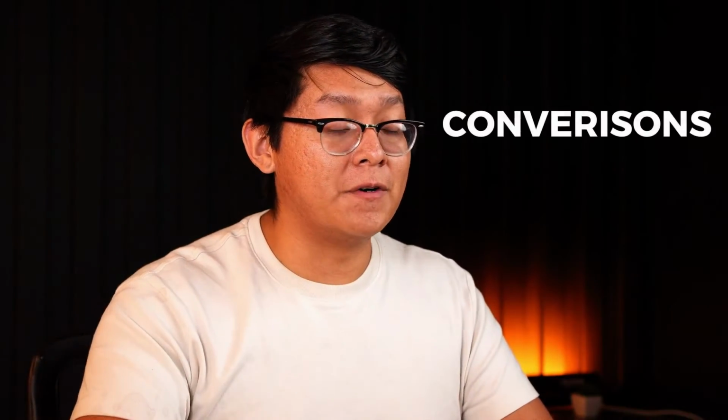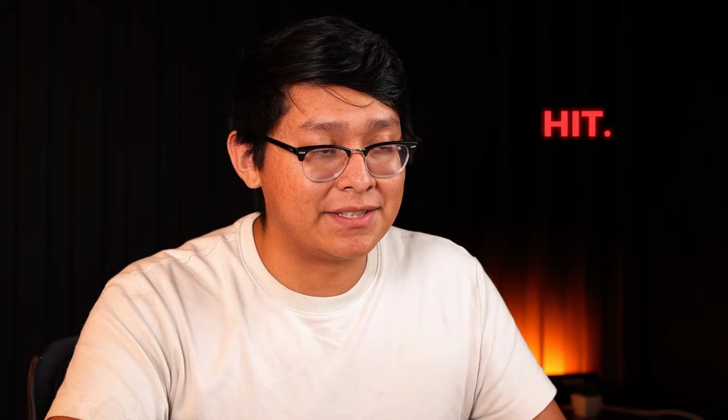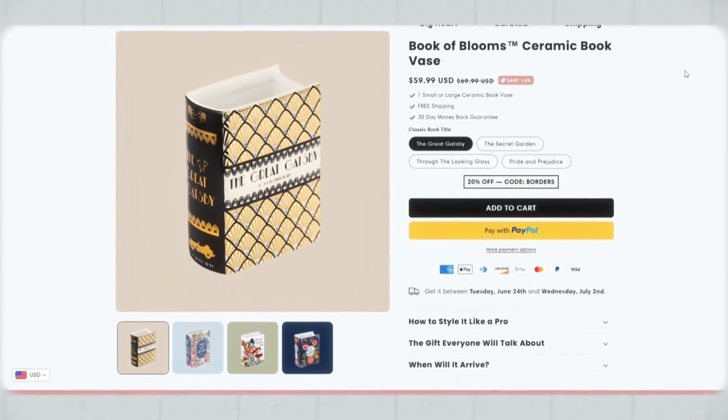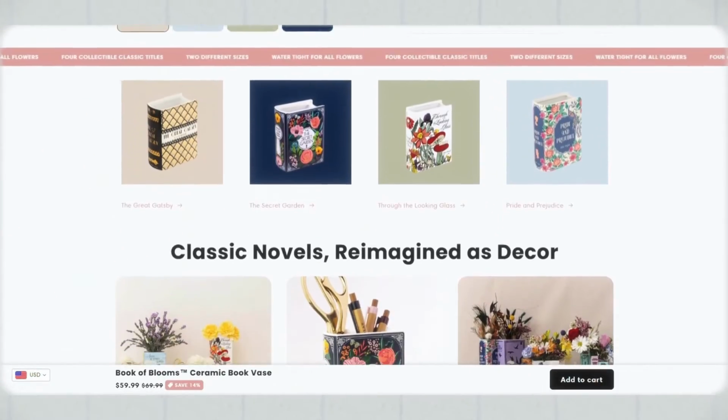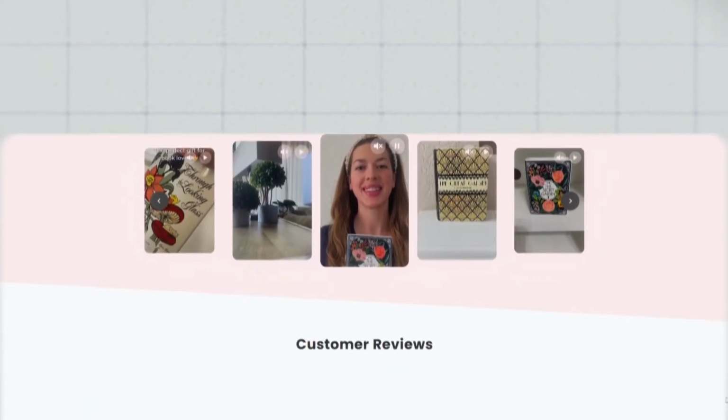Here's what most stores look like behind the scenes. 5 different apps trying to run one store. Nothing matches, everything's slowed down, and your conversions take a massive hit. Now, here's the same store, faster, cleaner, and built to convert with just one app doing it all.